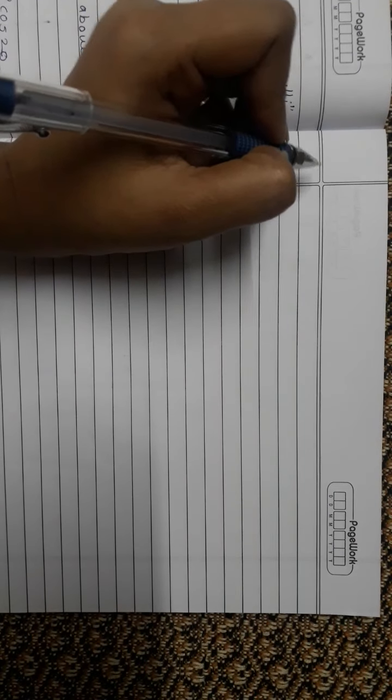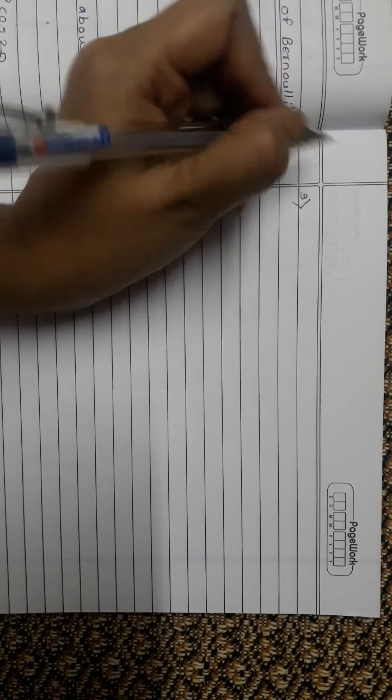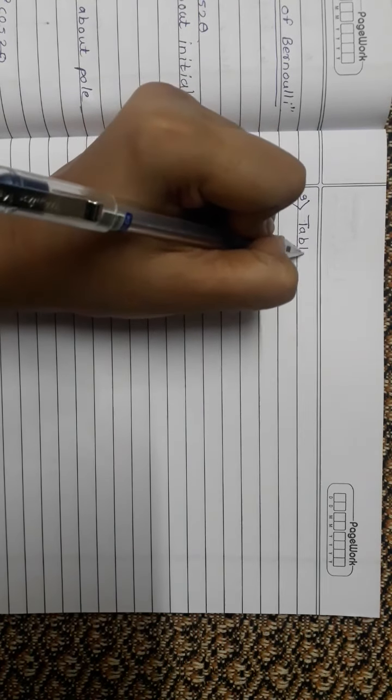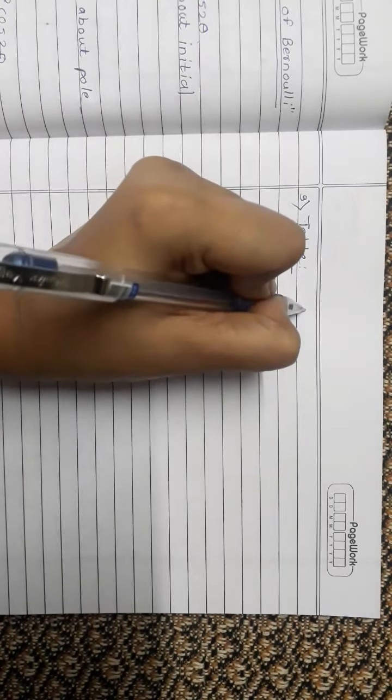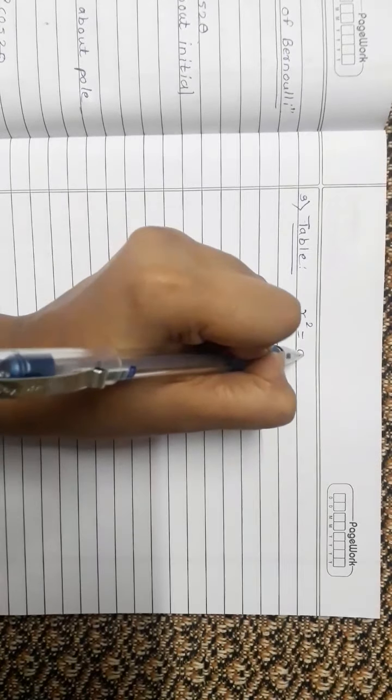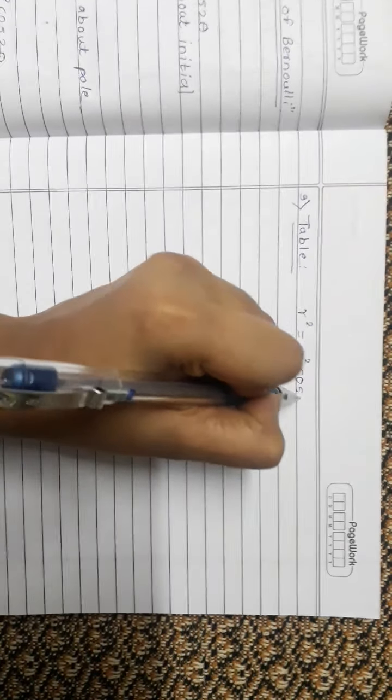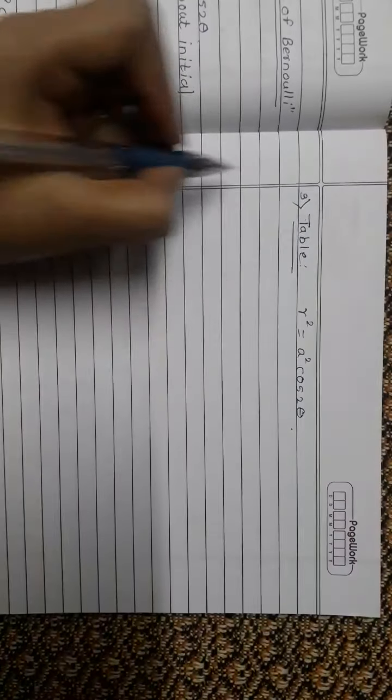You need to prepare a table using which we are going to decide how to draw the curve, right? So let's take some set of values. Since it is symmetrical about the initial line, I'll prefer to consider only values up to pi, right? And I can draw the latter part as it is, correct? So the third criterion is forming a table. I'll write down the equation one more time. r square is equal to a square into cos 2 theta, right?